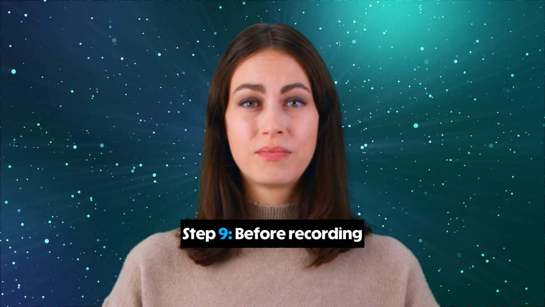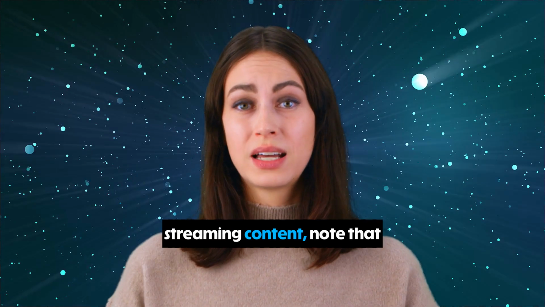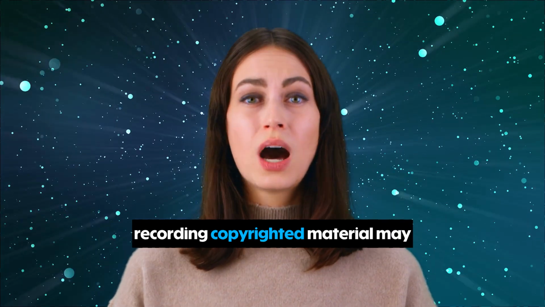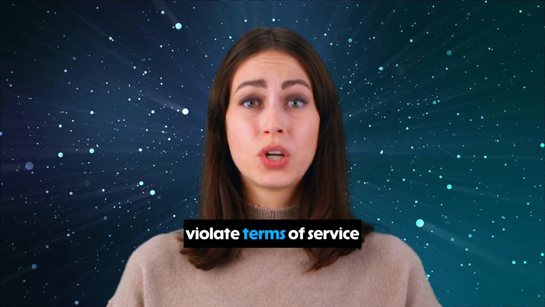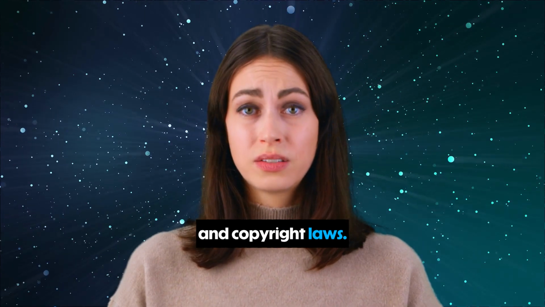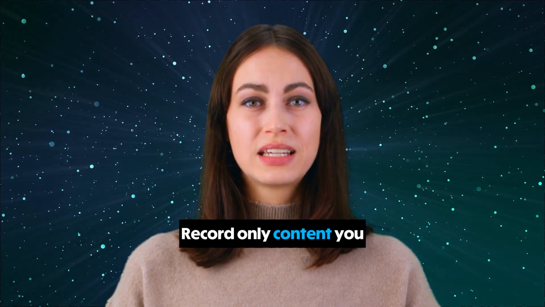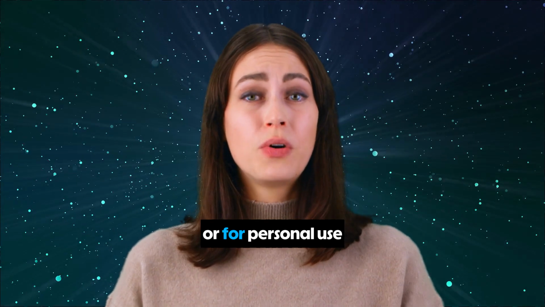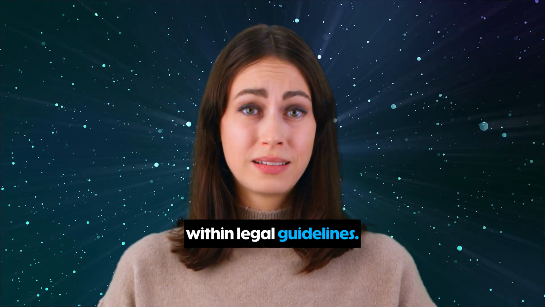Step 9. Before recording streaming content, note that recording copyrighted material may violate terms of service and copyright laws. Record only content you have rights to record or for personal use within legal guidelines.